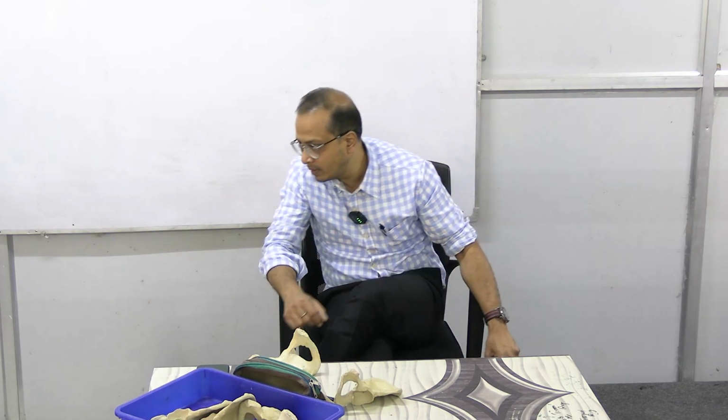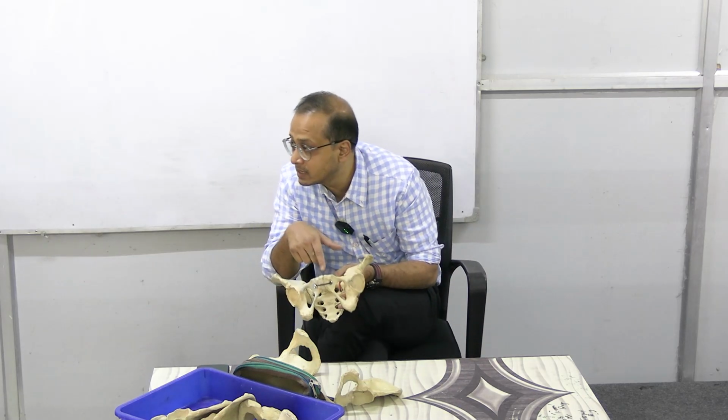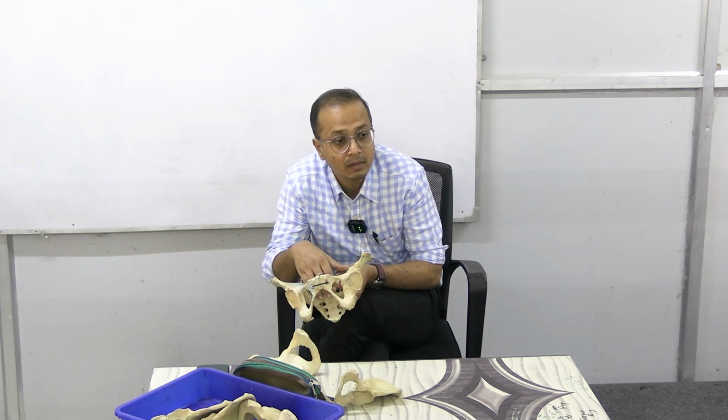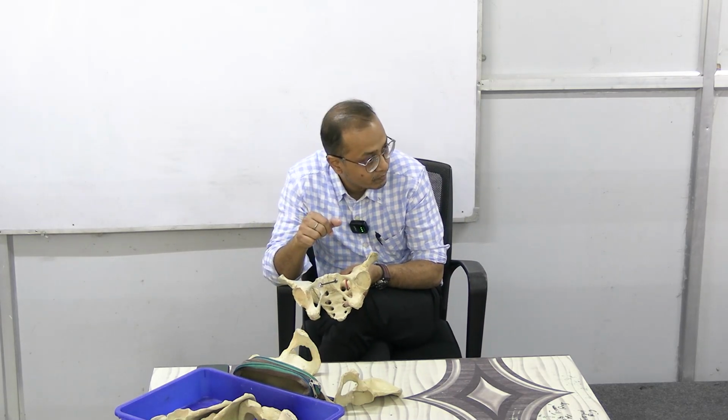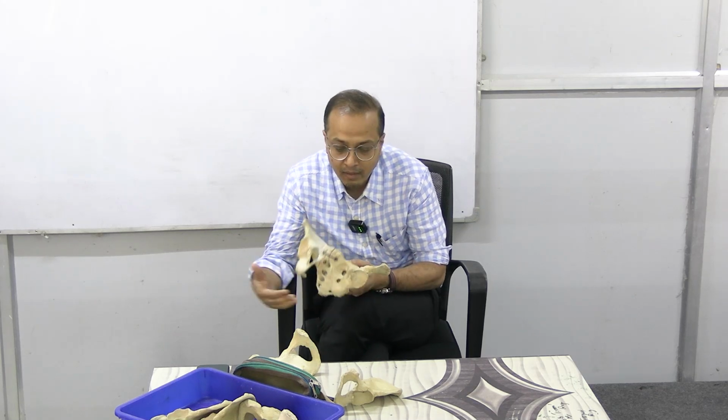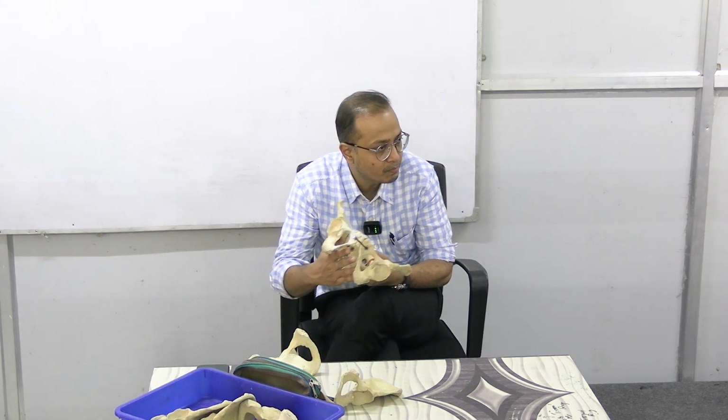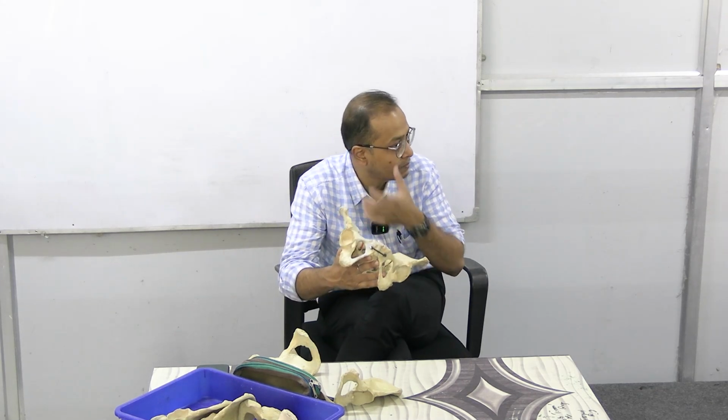Now here we have a muscular partition, just like we have a diaphragm separating the thorax and the abdomen. We have a diaphragm here, a muscular partition. We call it the pelvic diaphragm. Outside that part we call it the perineum.